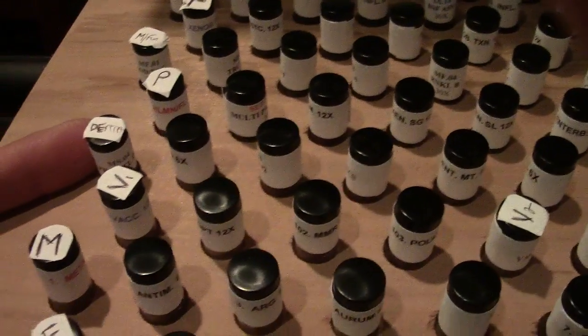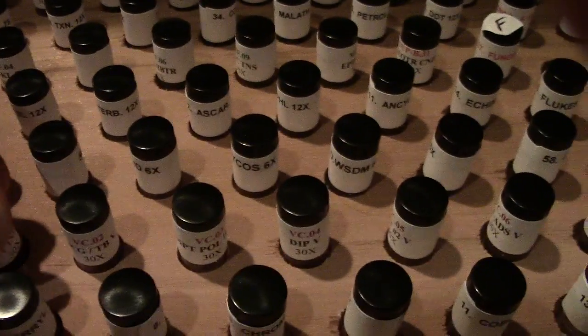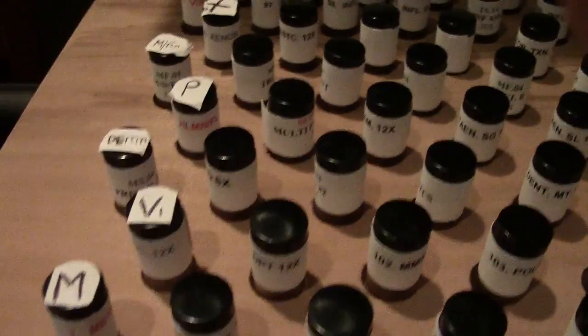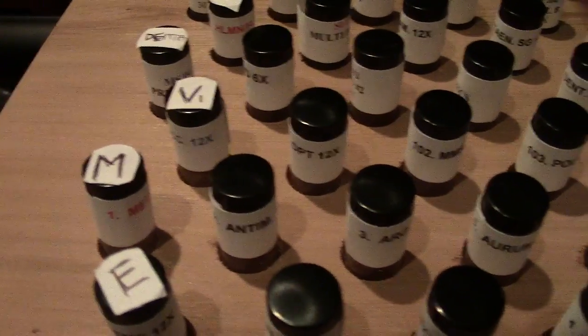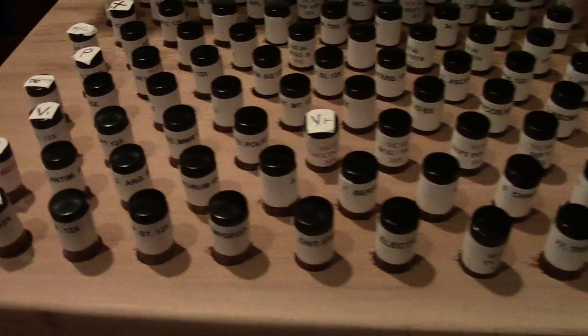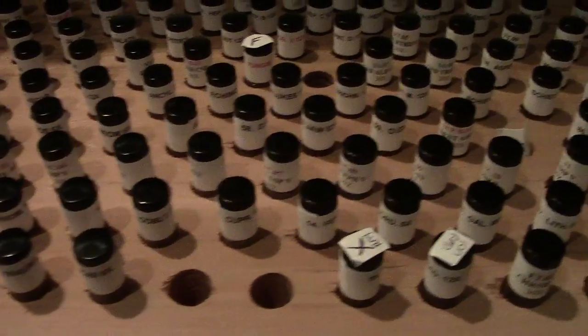Then dental is this next row. Vaccine 1. And this V2 is for vaccine 2. Here we have the M right here stands for metals. And then we go down, we've got metals and mercurials down that row. Over here is the EMF, arranged a bit different than David Siegel's, but he does have those all vials. So this is my first run setting these up.